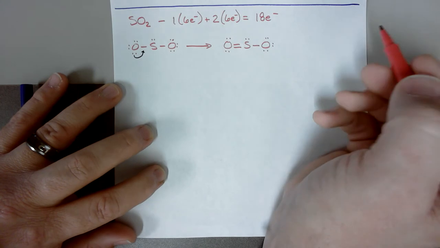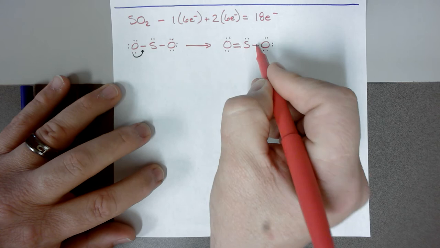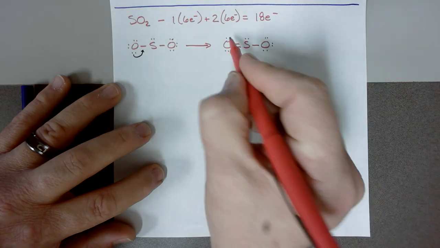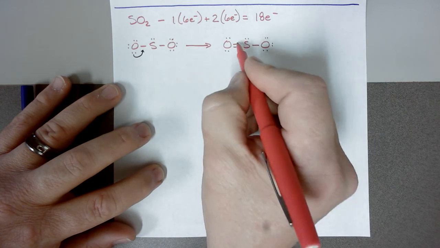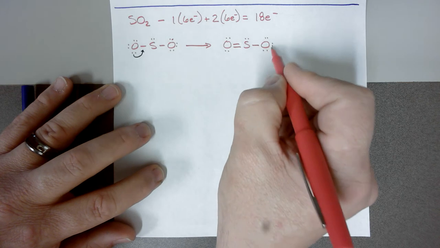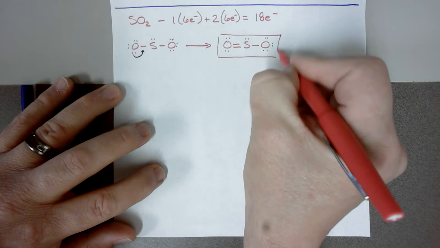So let's count and make sure they're all there. 2, 4, 6, 8, 10, 12, 14, 16, 18, and then check the octets. 2, 4, 6, 8 for that oxygen, 2, 4, 6, 8 for the sulfur, and 2, 4, 6, 8 for this oxygen. So this is the structure for sulfur dioxide.